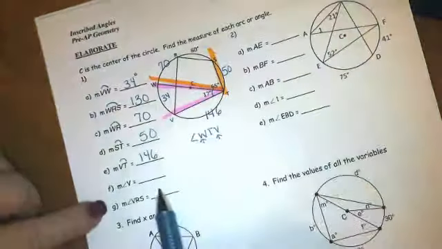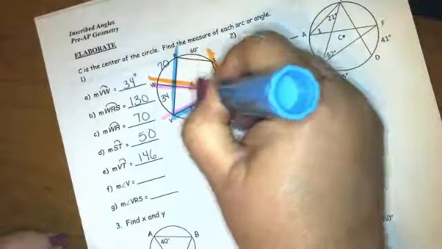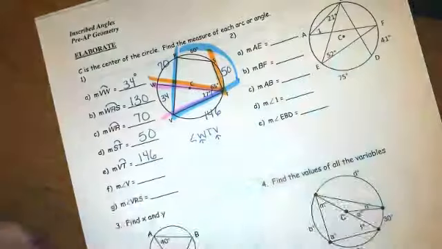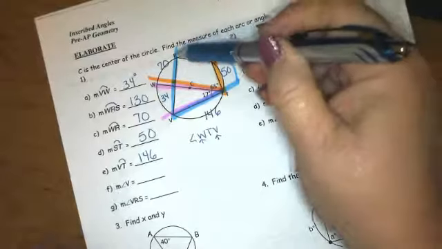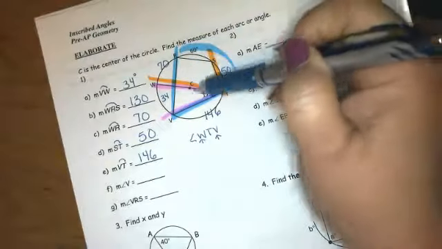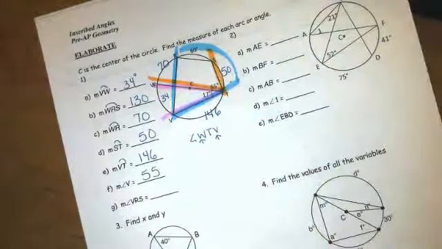Angle V. I want you to notice that angle V has a vertex on the circle. So it's going to be half of the arc. I just have to figure out what arc is intercepted. It's right there. If you trace the angle, then you can tell what arc is intercepted. So it's this one. I had the 60 and the 50, which is 110. The angle is half of that arc, so it's 55 degrees.